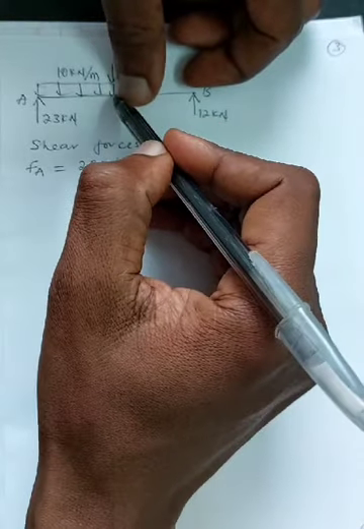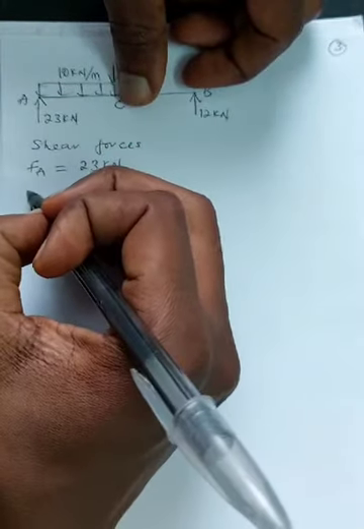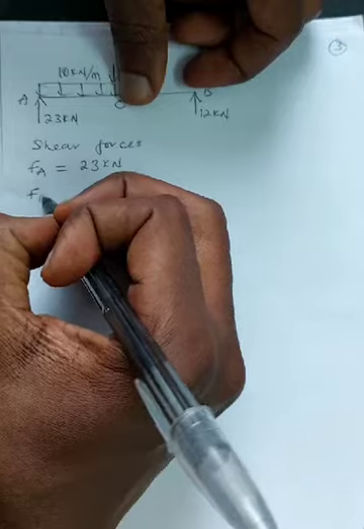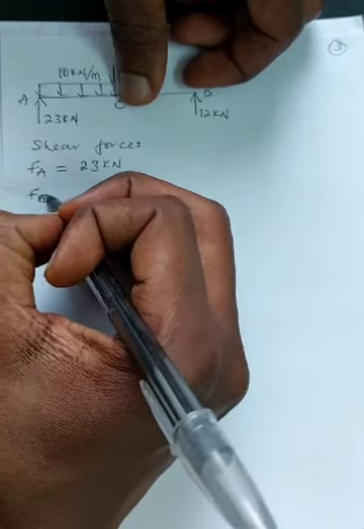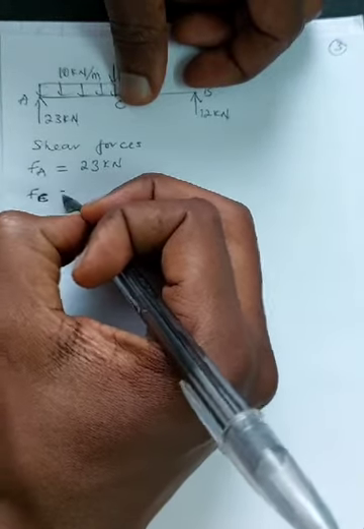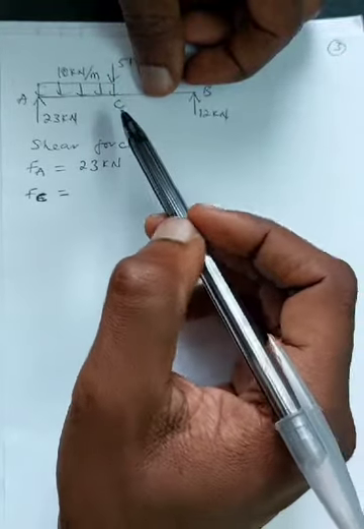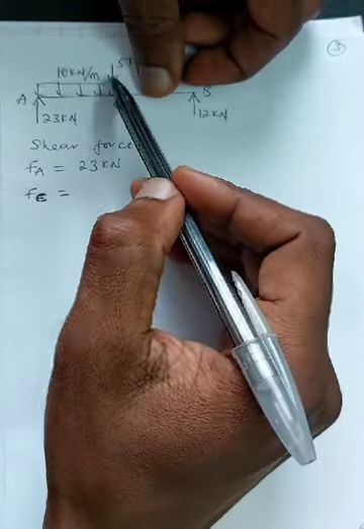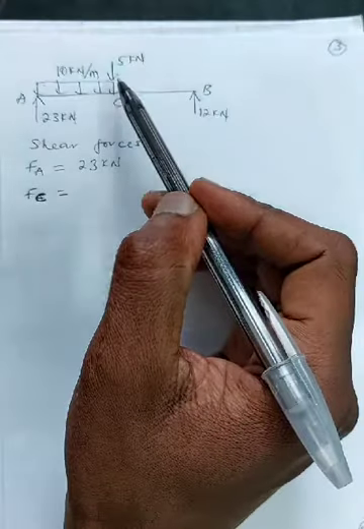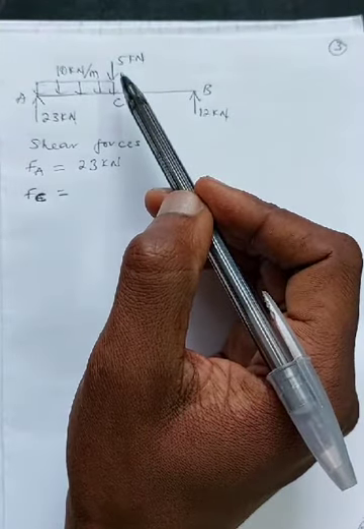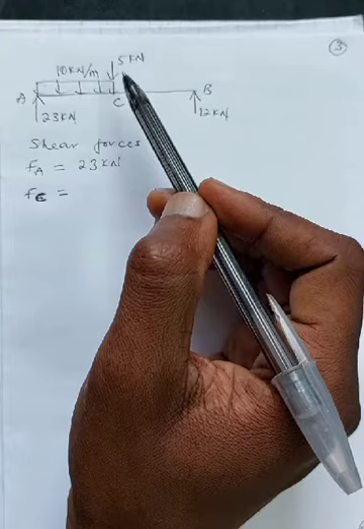Now we come to point C. So at point C, shear force at point C. At point C, we expect to have two values, and the reason being that we have a point force here. So wherever we have a point force, we're going to have two values of shear force.